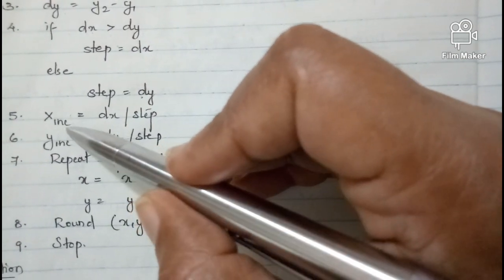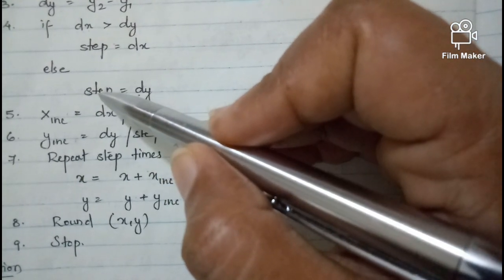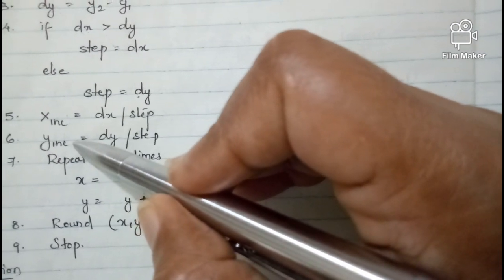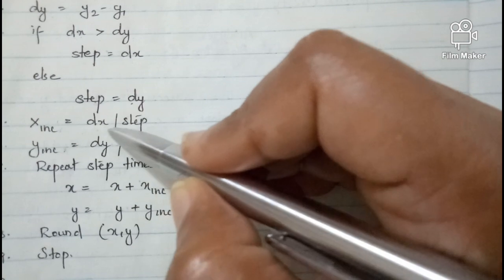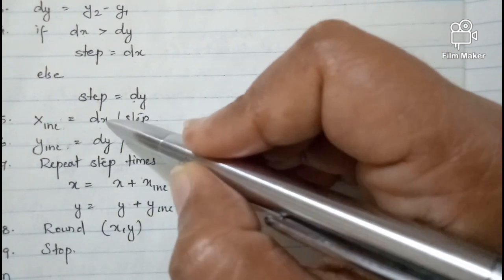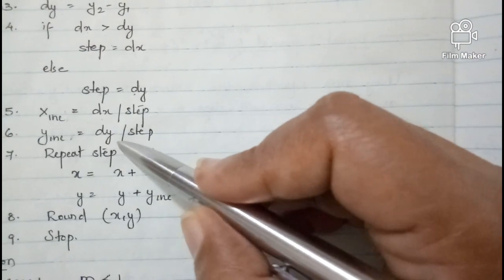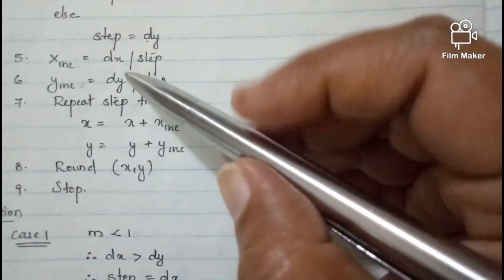Which means by how much value x should increment and by how much value y should increment. So we are computing x increment is equal to dx by step, and y increment can be computed using dy by step. This is the division operation.